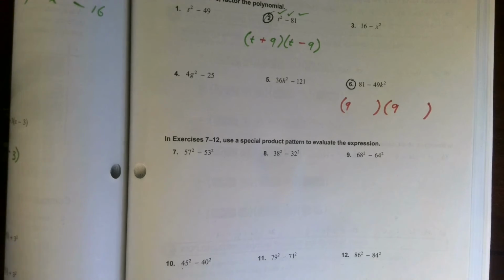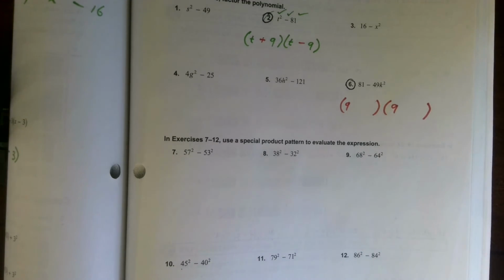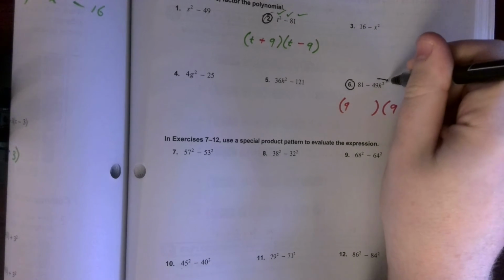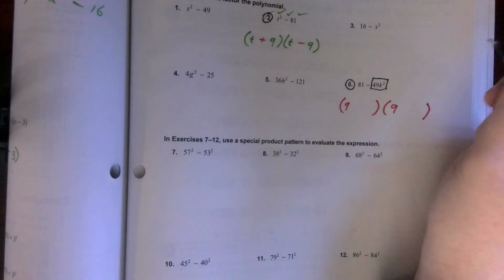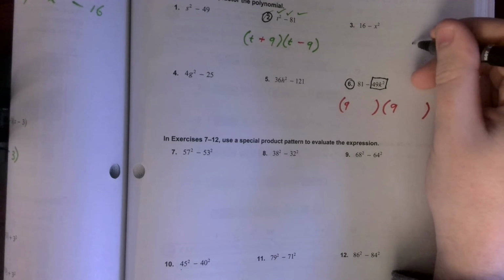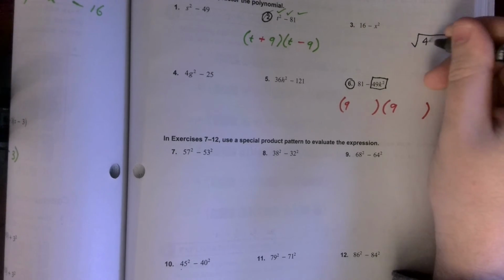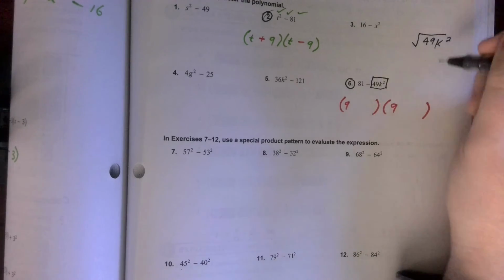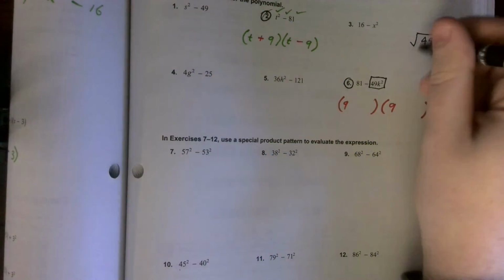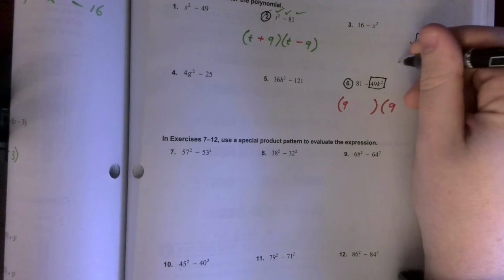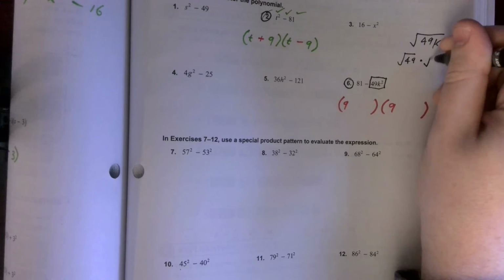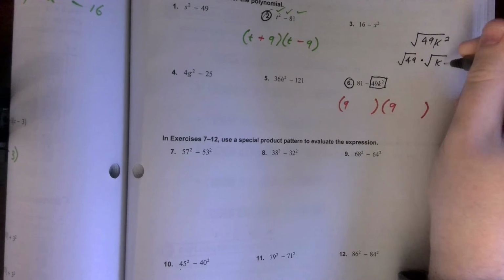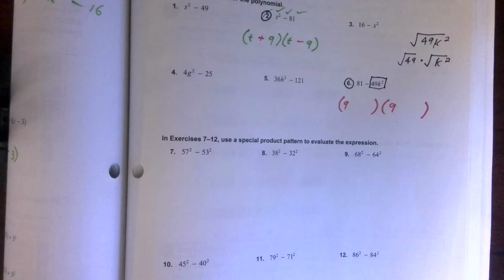But 49k squared is a crazy term to try and figure out if it's a perfect square or not. The good news is, if you want to find the square root of 49k squared, because that'll tell you if it's a perfect square or not, you don't need to do it all at once. You can find the square root of 49 and then multiply it by the square root of k squared. You can split up your term.